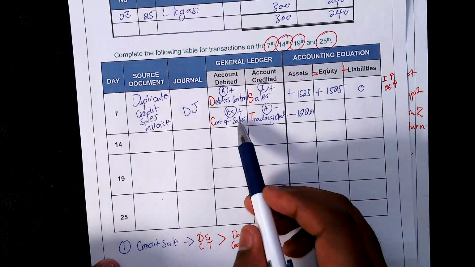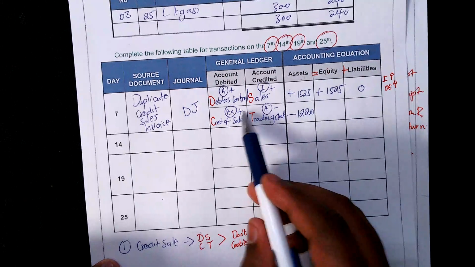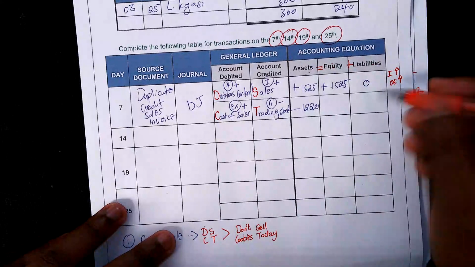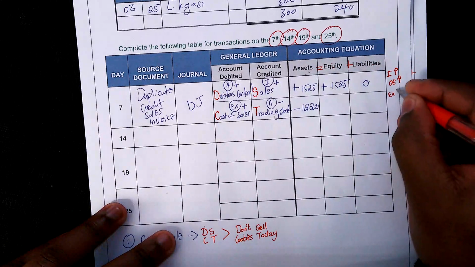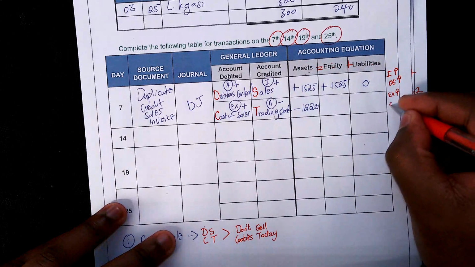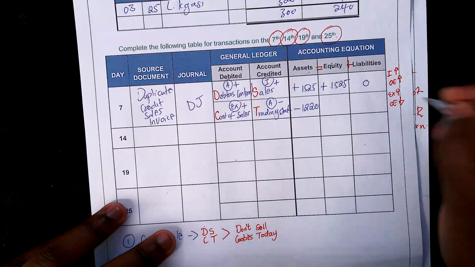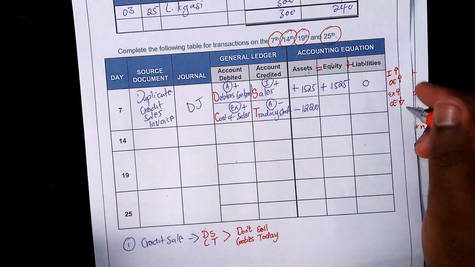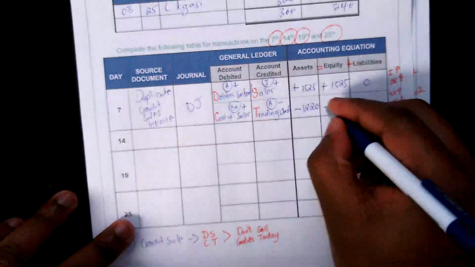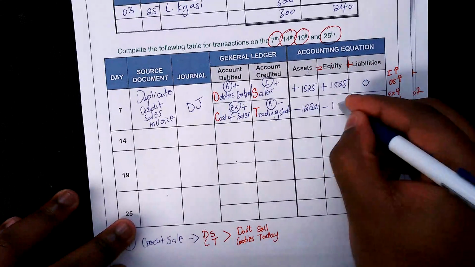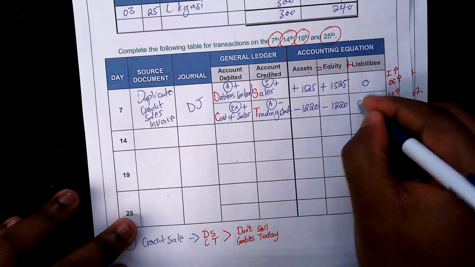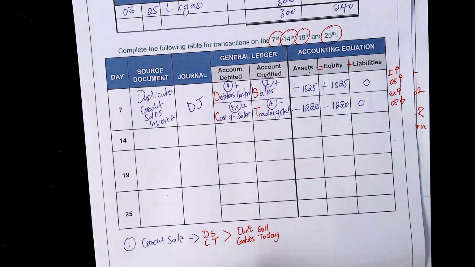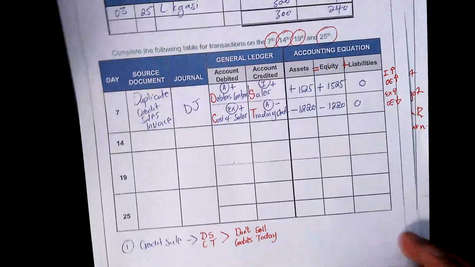So cost of sales is an expense, it's increasing, but what's the rule? If my expenses are increasing, owner's equity is decreasing. The more expenses you have, the less profit you're going to make. So it's also a minus under owner's equity, 1,220. Then 0 under liabilities, no effect. Okay, and let us move on to day 14.